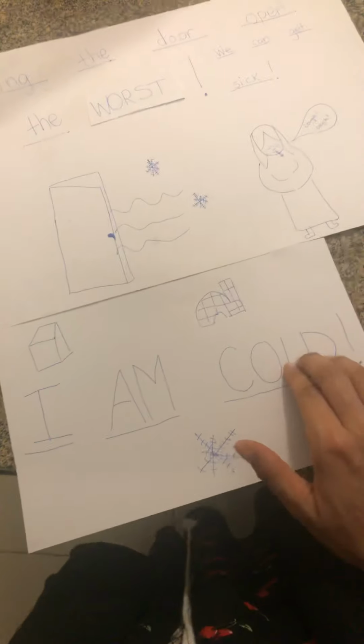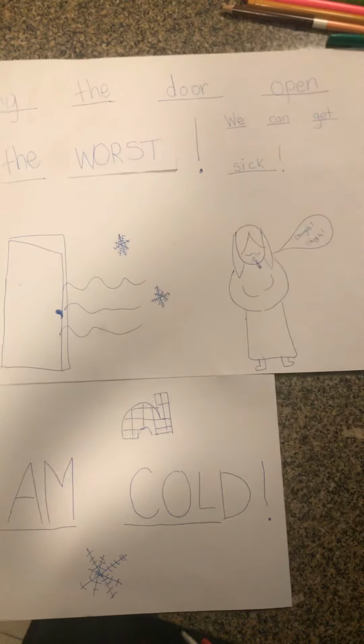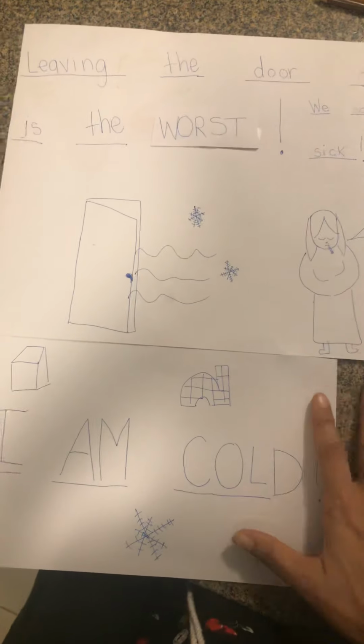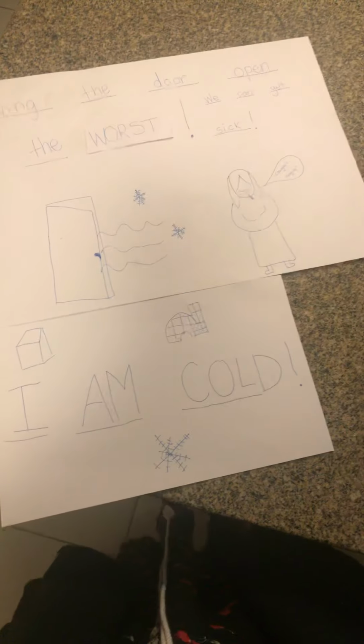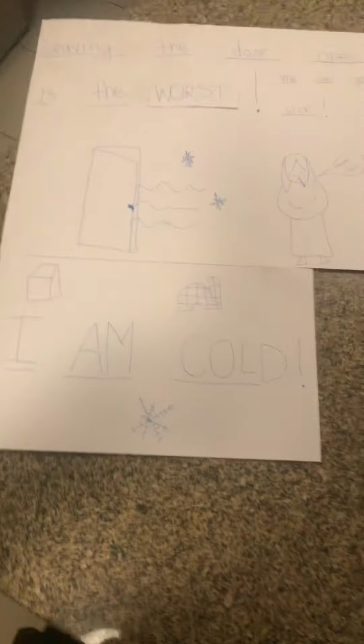I am cold. Well, today I'm going to see if I can add a little how-to to help my readers figure out how they can help me solve this problem of leaving the door open. Now, as you can see, I don't have a lot of space to make a little how-to on this poster, but that's okay because just like I did with this one, I can keep on adding to this poster. So I'm going to add another paper, which actually just fell down on the floor. I'm going to pick it up. And on this paper, I'm going to give a little how-to.